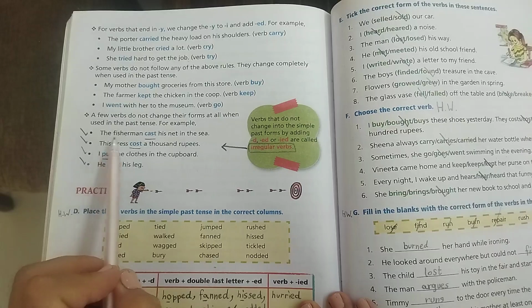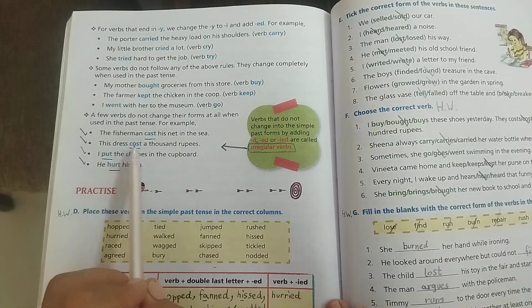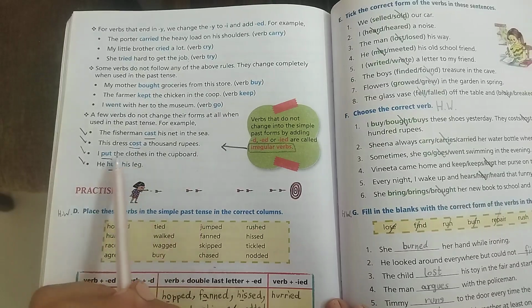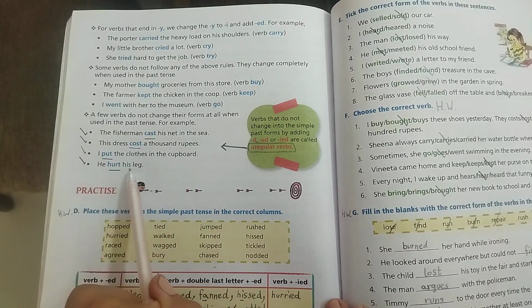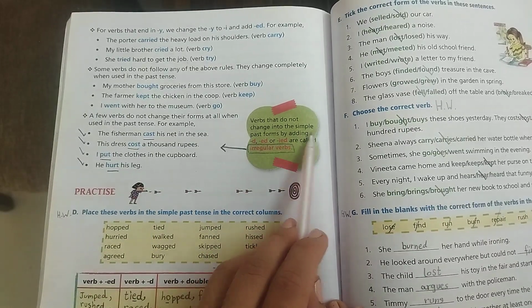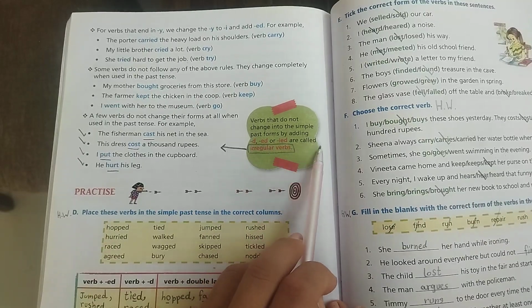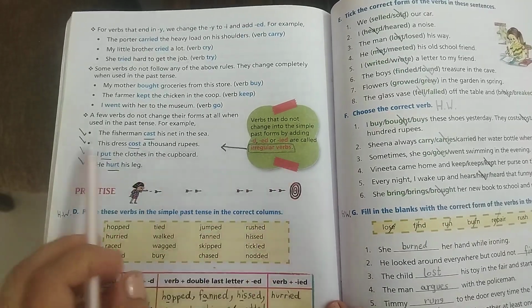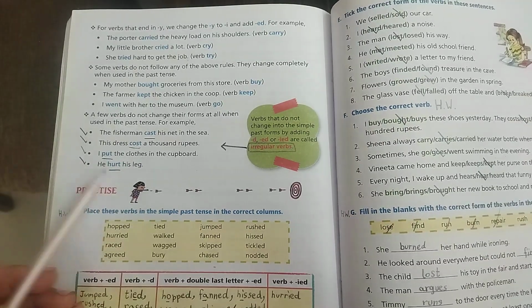A few verbs do not change their forms at all when used in the past tense. For example, the fisherman cast his net in the sea. This dress cost 1,000 rupees. I put the clothes in the cupboard. He hurt his leg. Verbs that do not change into the simple past forms by adding d, ed, or ied are called irregular verbs. So the verbs cast, cost, put, and hurt are irregular verbs.